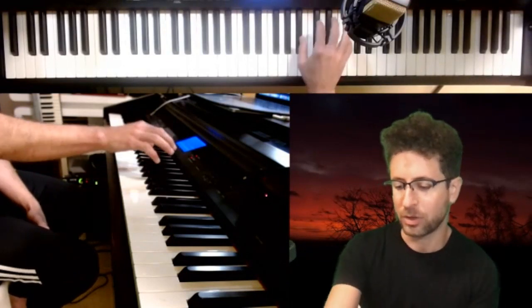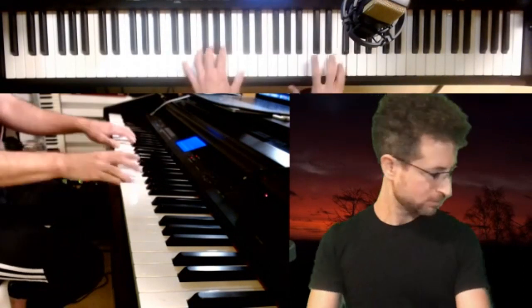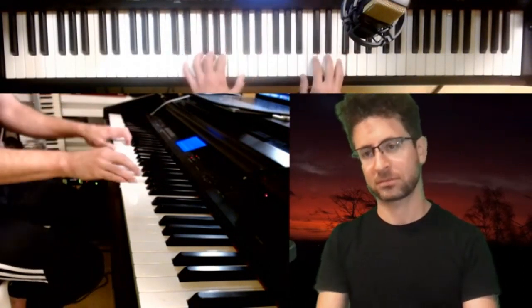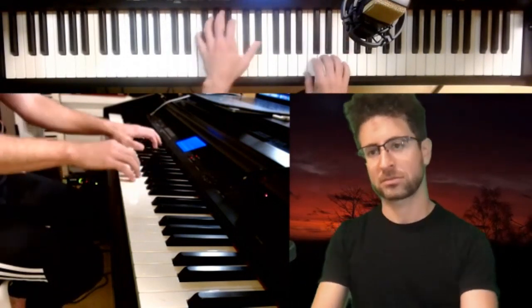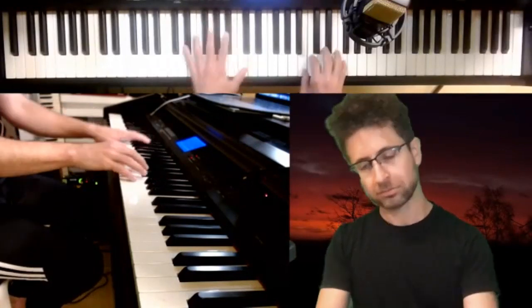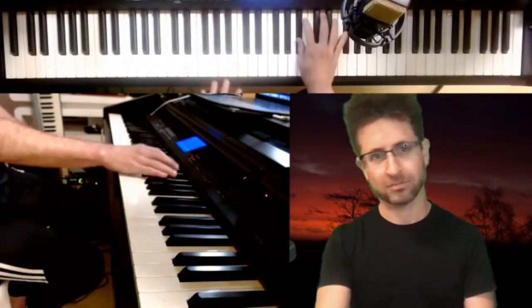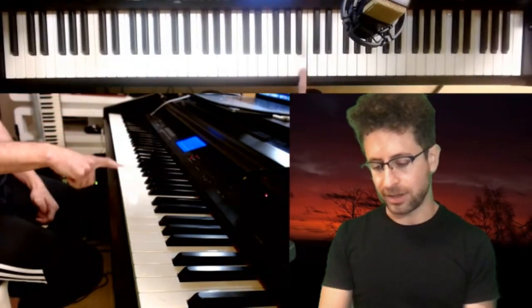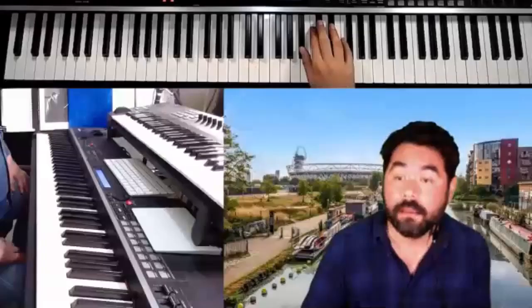Stop. Let's make this simpler. Instead of the octave, stick between the 1 and the 5. So all you're going to do is this. Something like that. The only two notes you'll really have to watch out for right now are the B versus the B flat, or the D versus the D flat. So try that.